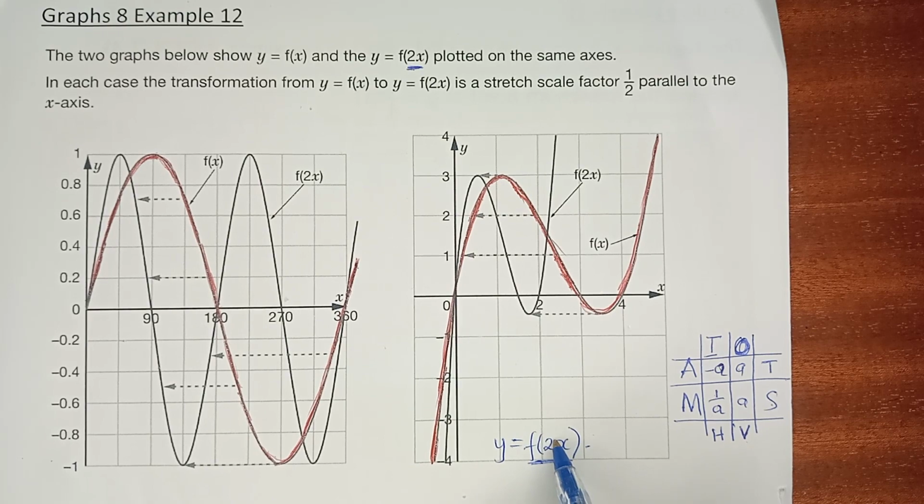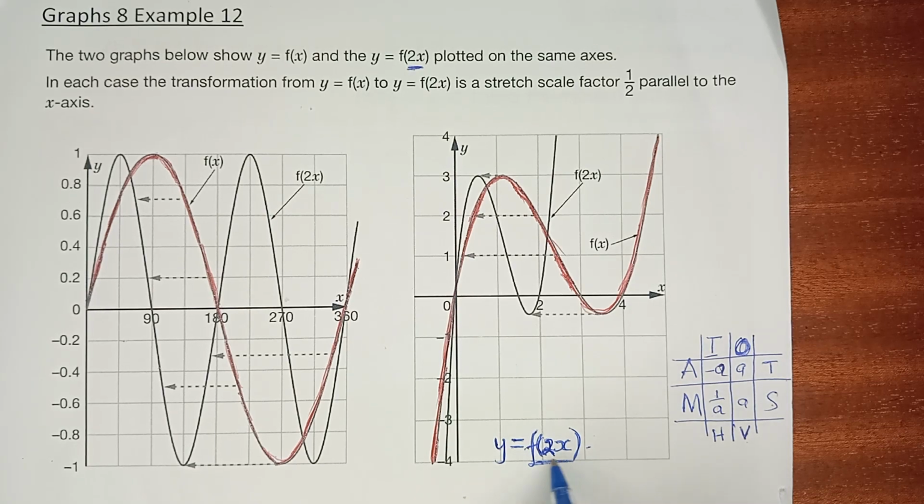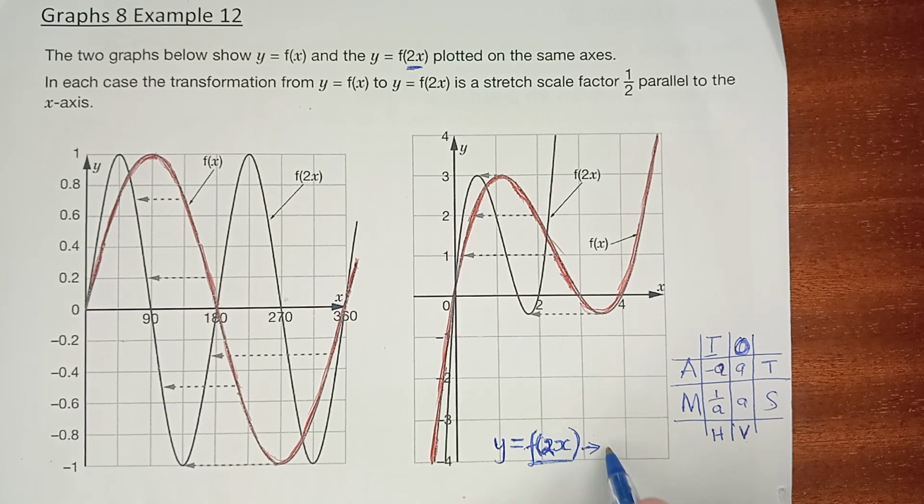The function is multiplied from inside by 2. According to this table, we have a multiplication, and it is not multiplying the whole function. We are multiplying the x, what is inside the bracket. So this, by all means, is multiplication inside.